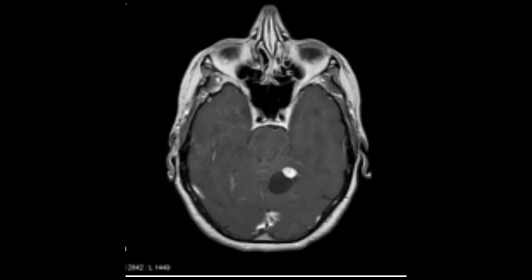Here on this image you can appreciate a very small posterior fossa, predominantly cystic lesion with an intramural enhancing nodule. This is a post contrast image, and this is cerebellar hemangioblastoma, and it enhances after the contrast injection, especially the intramural nodule. However, the entire lesion would be hypodense or avascular. This can cause significant surrounding edema, but being small in size, you cannot appreciate significant surrounding edema in this particular case.